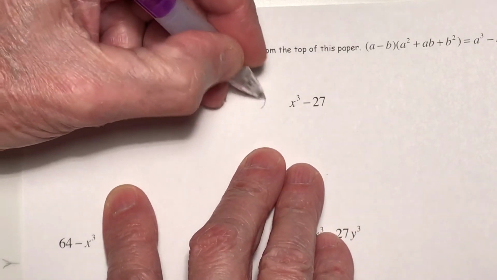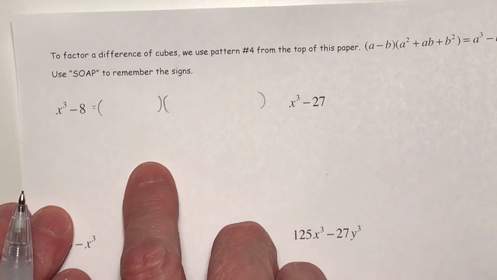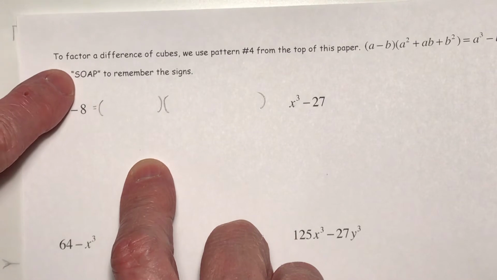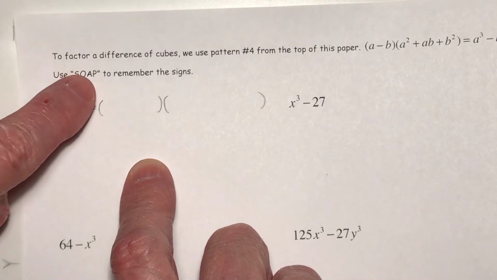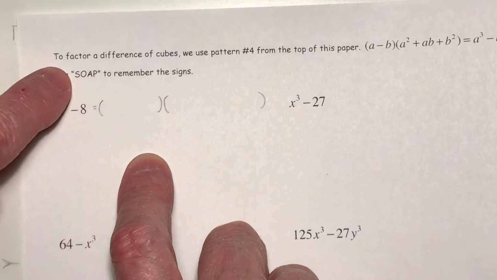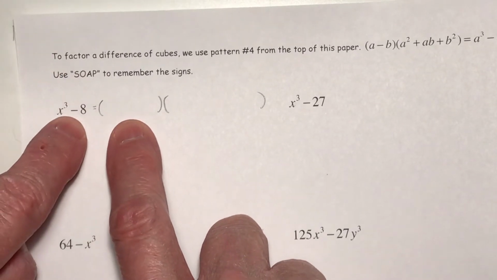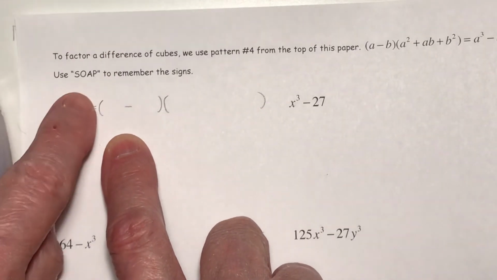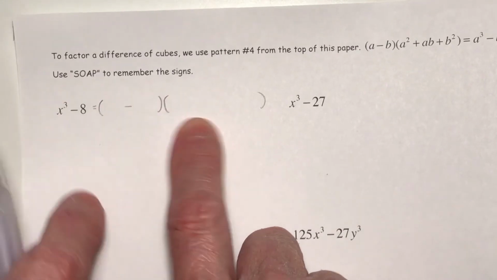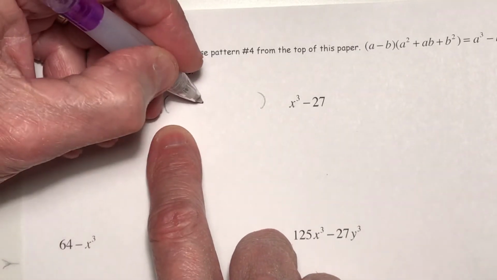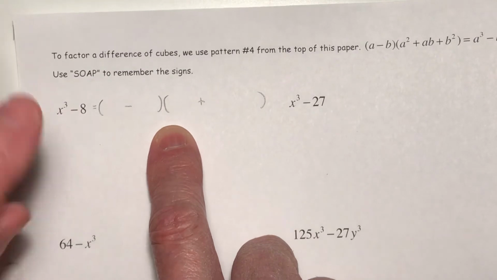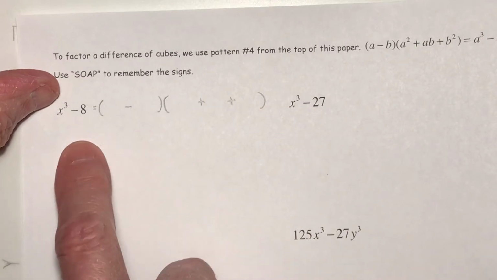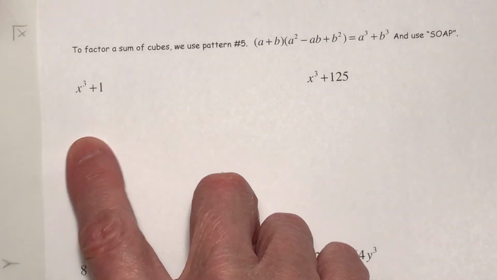Put the little parentheses and the big parentheses. We're going to put the signs in first using SOAP. This stands for same, opposite, and always positive. To begin with, the same means you use the same sign as in the exercise. Then the O for opposite, that means your next sign is always opposite whatever the first sign was. And the AP stands for always positive. The last sign is always positive, whether it's a difference of cubes or a sum of cubes.